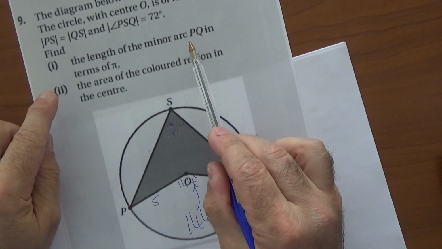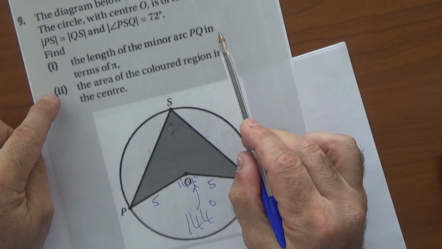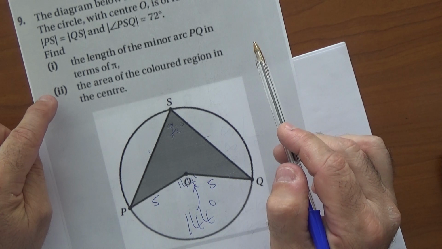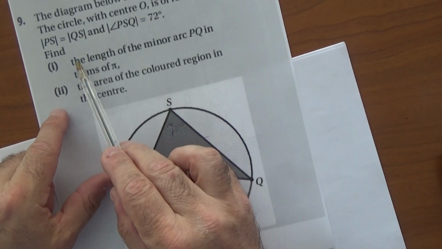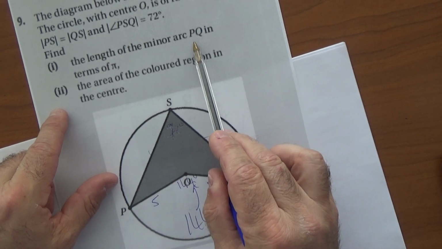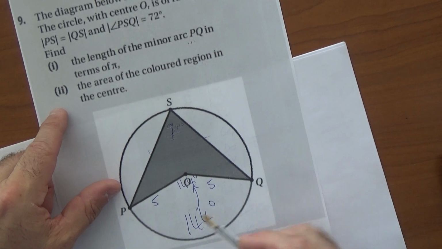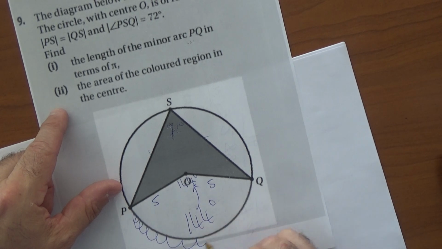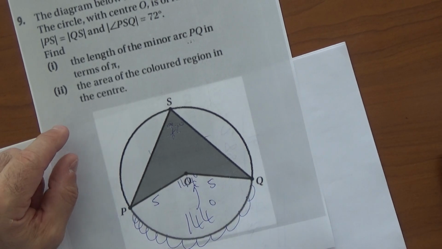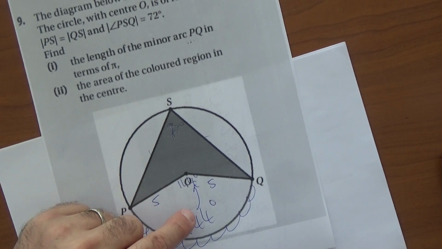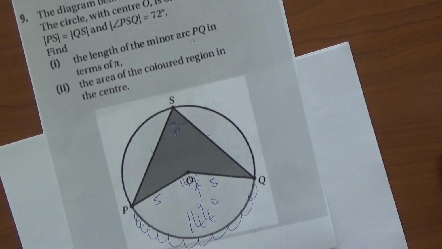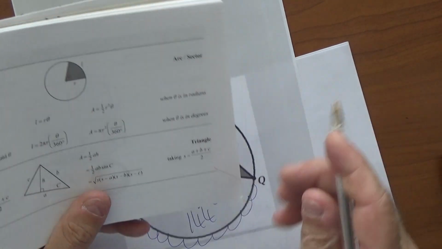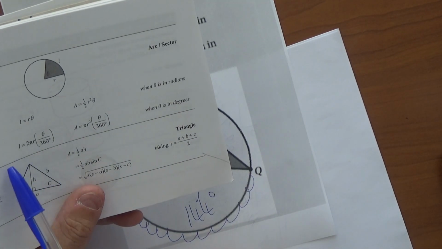So find the length of the minor arc in terms of pi. Minor arc? Find minor arc from P to Q. That's this. Okay, from P to Q. So we got 144 degrees and 5. So that's in old money, if you like, for the rate, for the length.